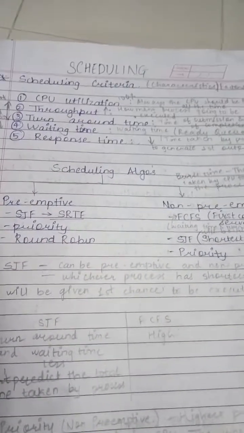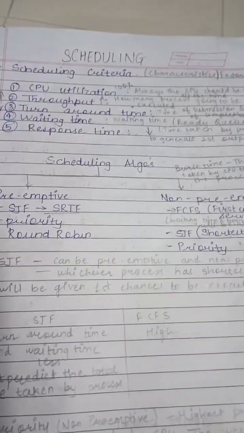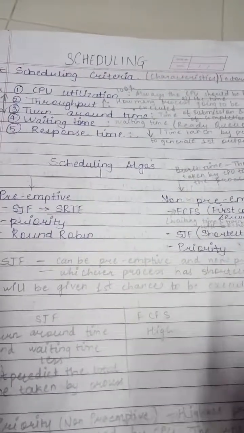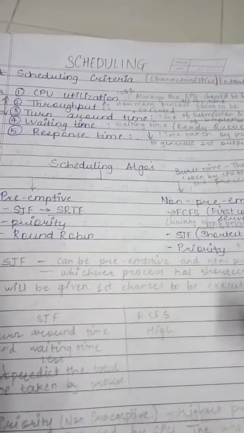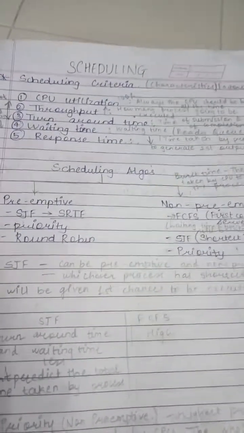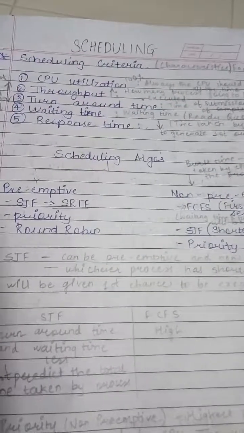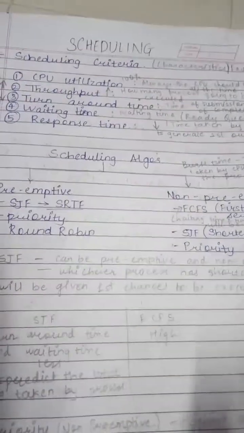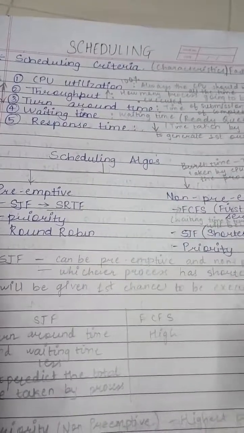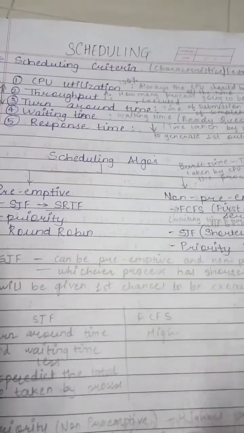The topic we will be covering is what is scheduling, the various scheduling criteria, the types of scheduling, and various algorithms of scheduling. So let's see one by one. First of all, we need to know what is scheduling. Scheduling is a process of assigning CPU time to a particular process.